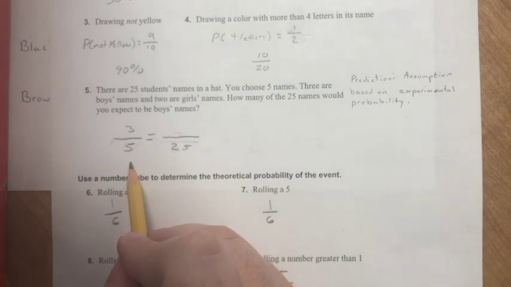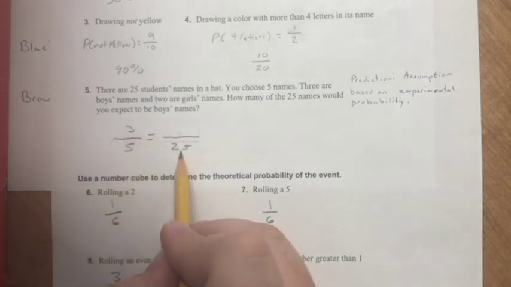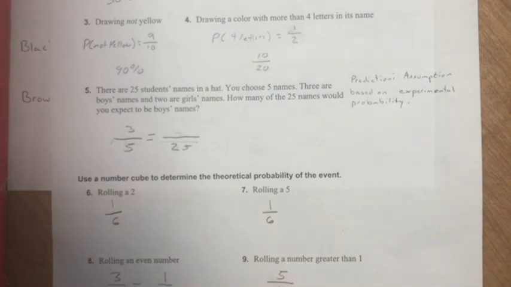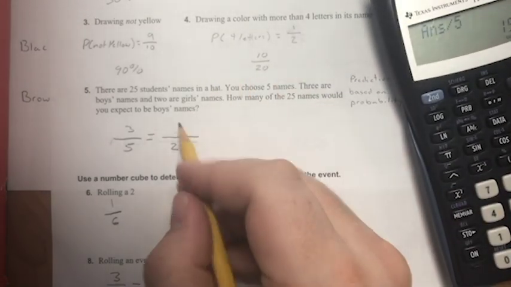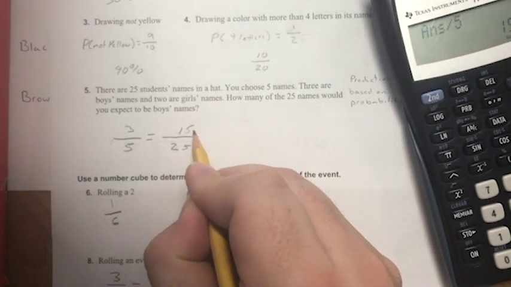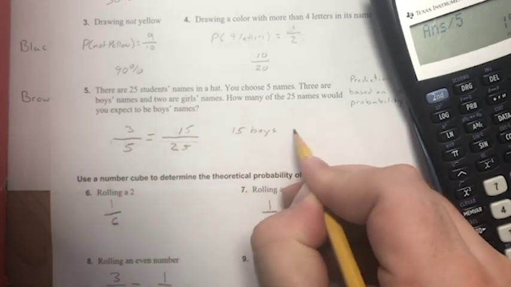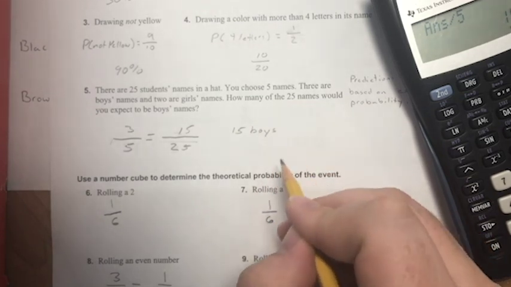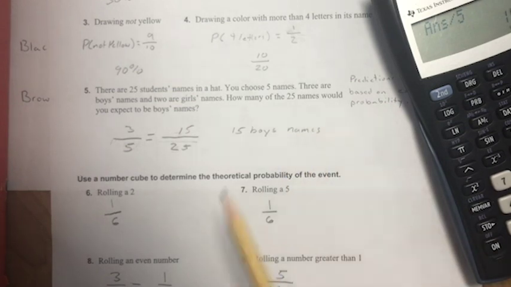If we assume that this is always going to be true and will not change, we can cross multiply and divide: 3 times 25 is 75, divide by 5, and I get 15. So we can make the assumption that there are 15 boys in this class of 25. So there are 15 boys' names in this list based upon our experimental probability.